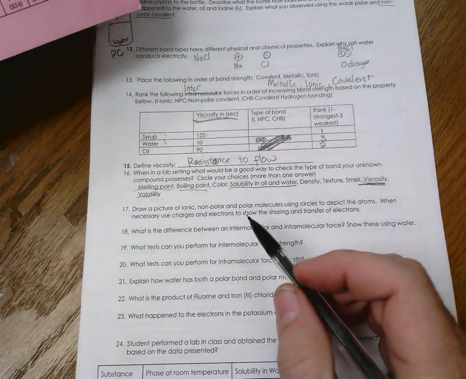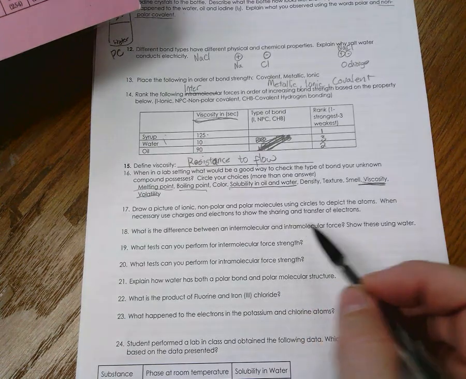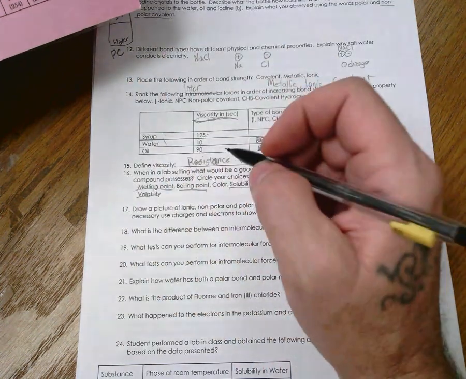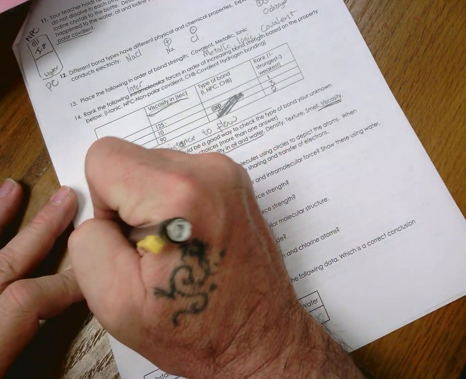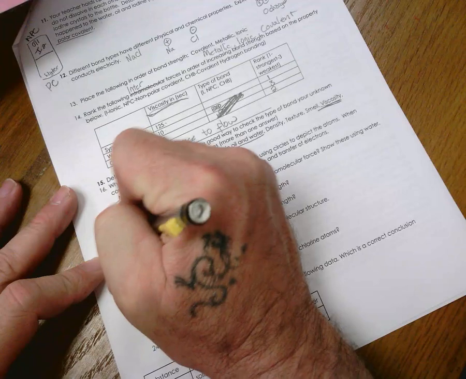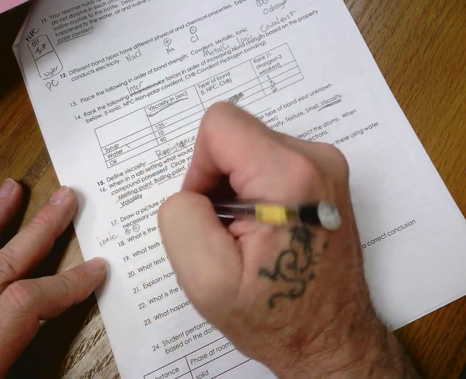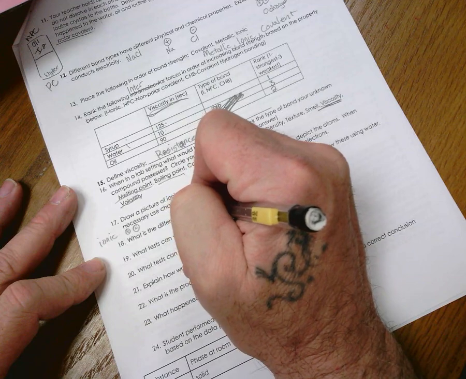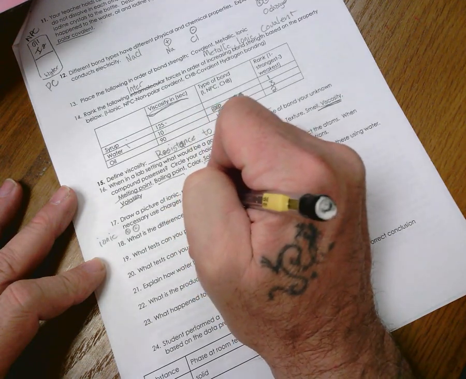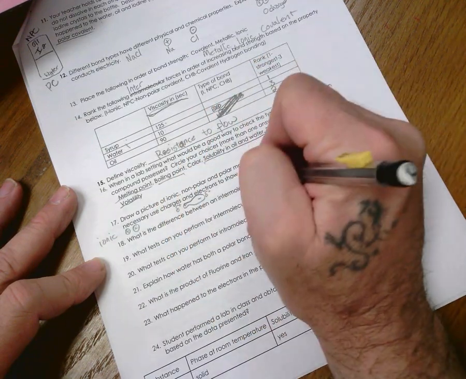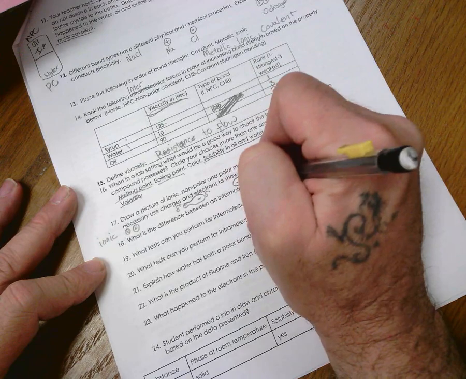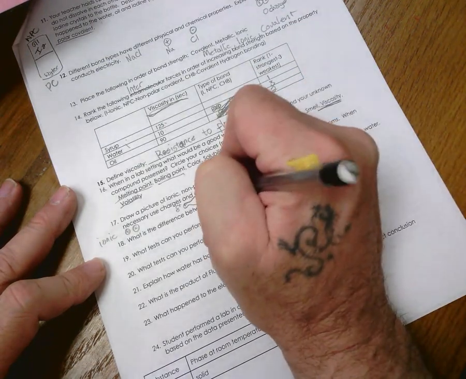So, draw a picture of ionic, nonpolar, and polar molecules using circles. Okay, so this is my picture that I drew before. So ionic is just the two balls, and then polar covalent is the big peanut kind of thing with a partial negative, partial positive charge, and then the football, nonpolar covalent, polar covalent, ionic.